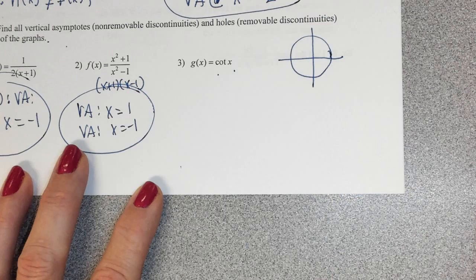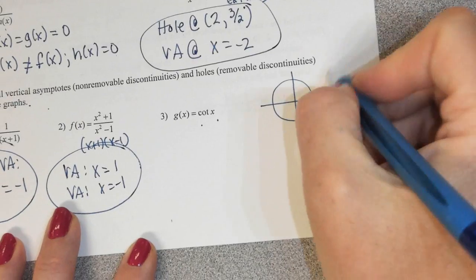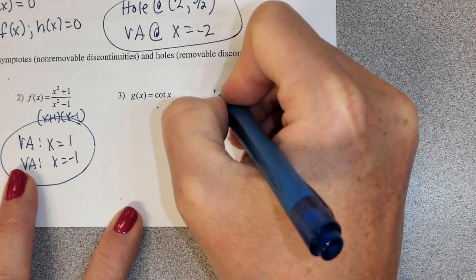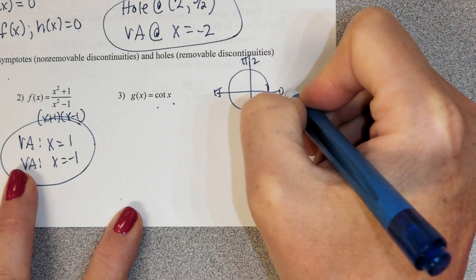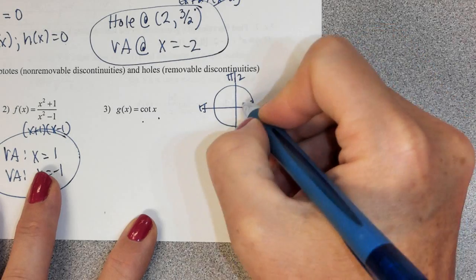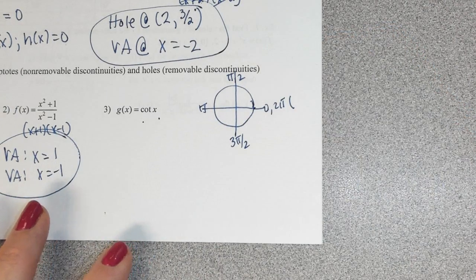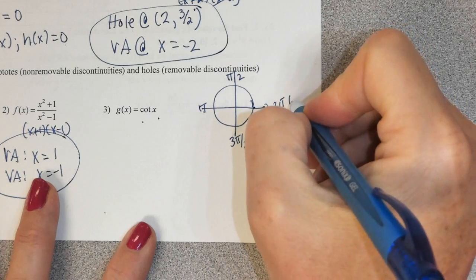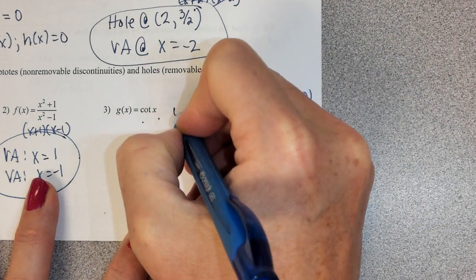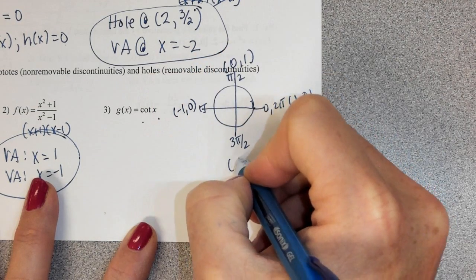People always forget where those vertical asymptotes occur. Does anybody remember? Well, if not, we need to think of 0, pi over 2, pi, 3 pi over 2, and 2 pi. We need to think of that unit circle and those quadrantal points. So this point right here is going to be (1, 0). This point here is (0, 1). This is (-1, 0). This is (0, -1).